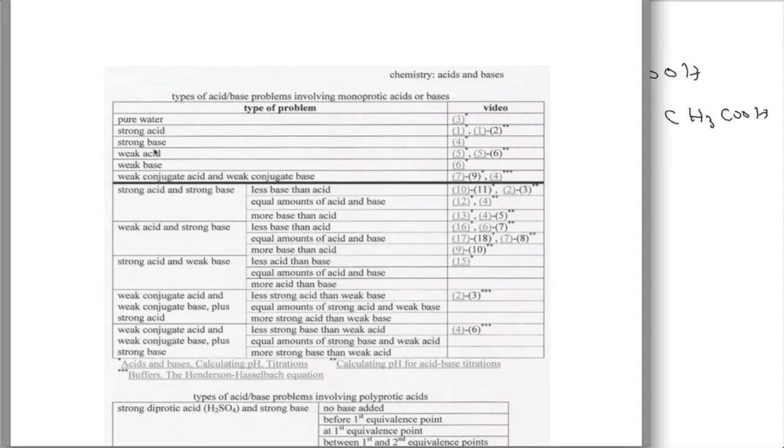So the point of the handout is to remind us that each of these types of problems is solved a little bit differently. So the types that we've gone over is we've gone over how to solve problems with pure water. We've gone over how to solve problems with a strong acid. We've gone over how to solve problems with a strong base. We've gone over how to solve problems with a weak acid. We haven't done the weak base, but hopefully you won't be tested on that. And lastly, I wanted to go over this case. This is another case your instructor went over in lecture, an acid and its conjugate. The reason these are all separate is because they all have slightly different methods.